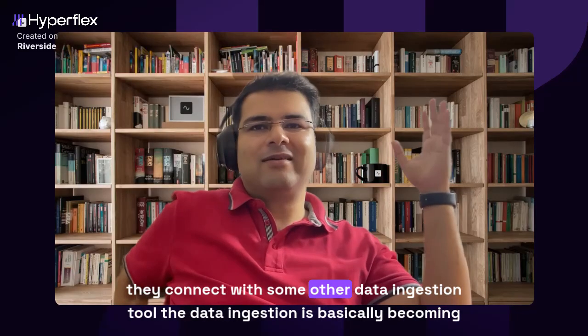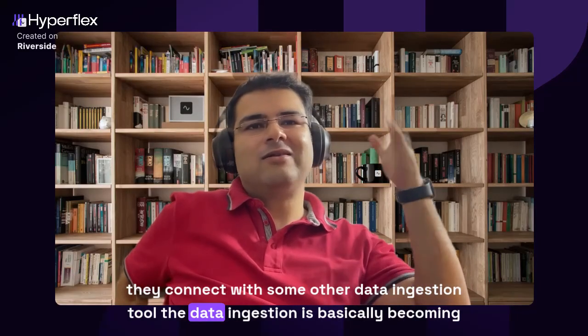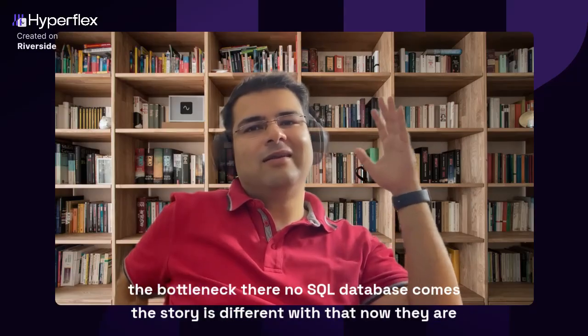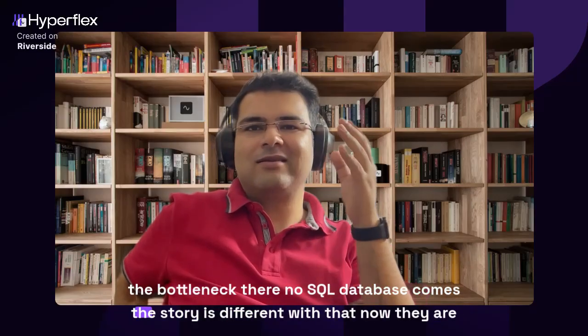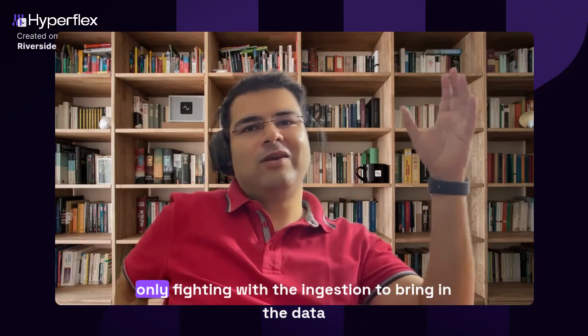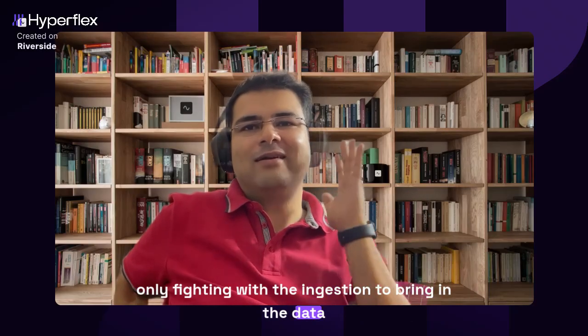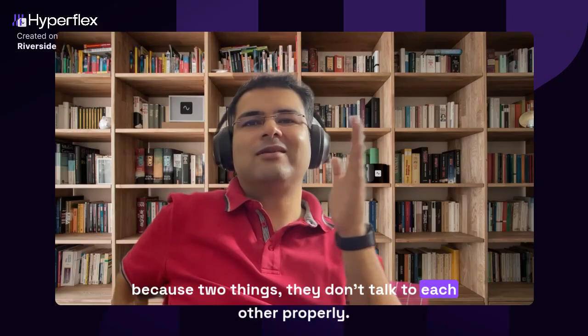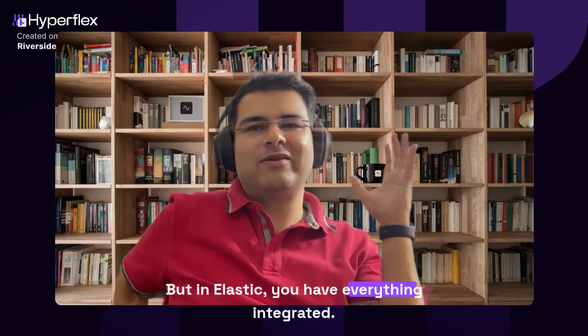They connect with some other data ingestion tool. The data ingestion is basically becoming the bottleneck. When their NoSQL database comes in, the story is different. Now they are only fighting with the ingestion to bring in the data, because the two things don't talk to each other properly. But in Elastic, you have everything integrated.